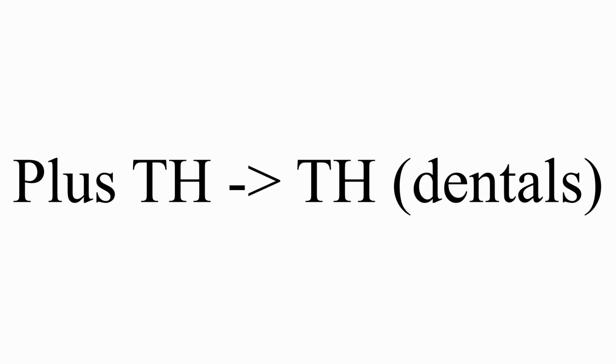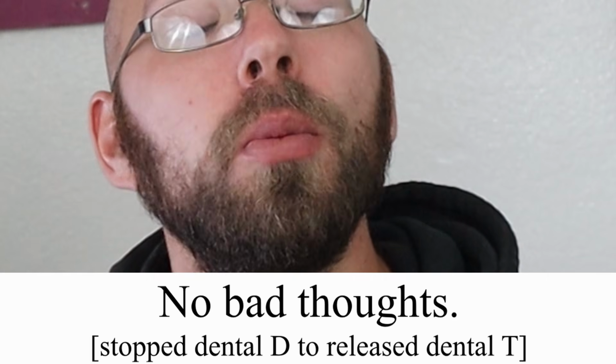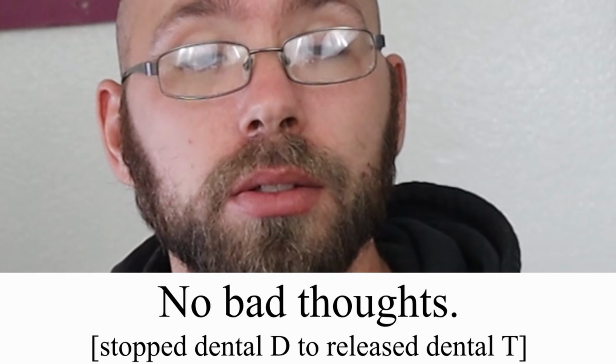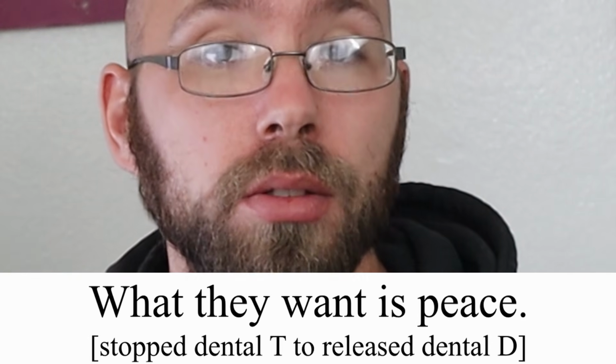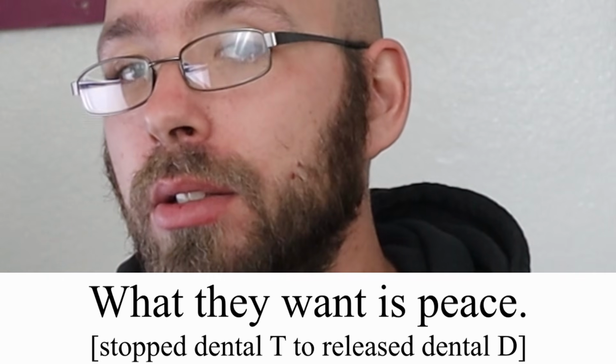Now let's look at some combinations between regular T or D and the THs. And remember, this is where you can actually replace the normal T or D with dental T or D because of the linking. This will also include if we have a TH to a TH. No bad thoughts. What they want is peace.